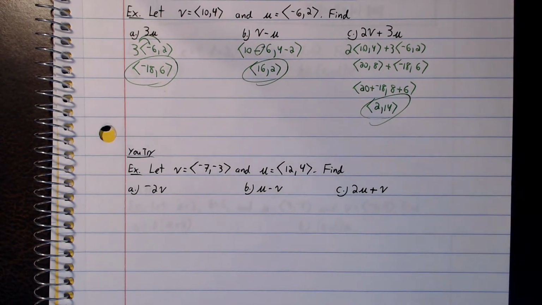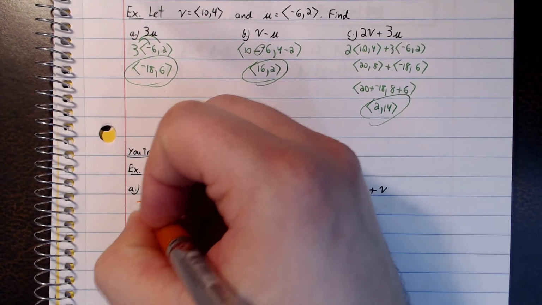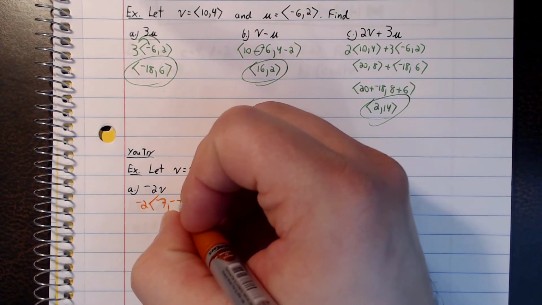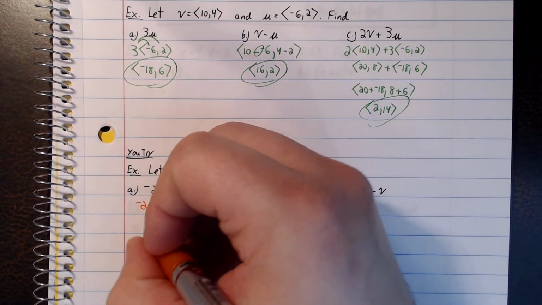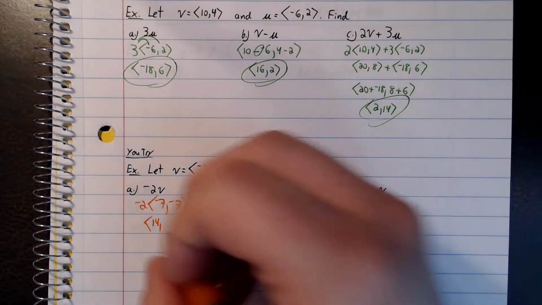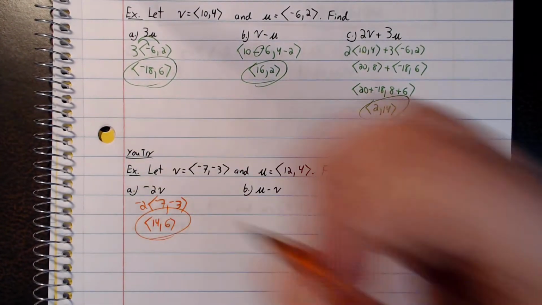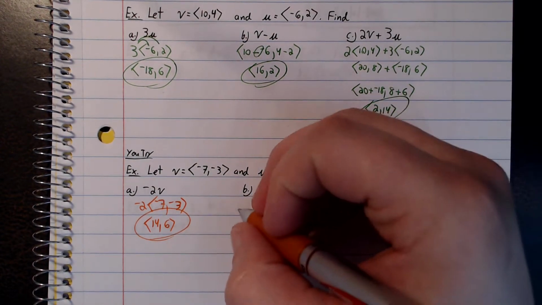We're using -2 times v, so -2 times -7 and -3. So if we distribute, that becomes +14 and +6. Good there. U minus v, let's see.